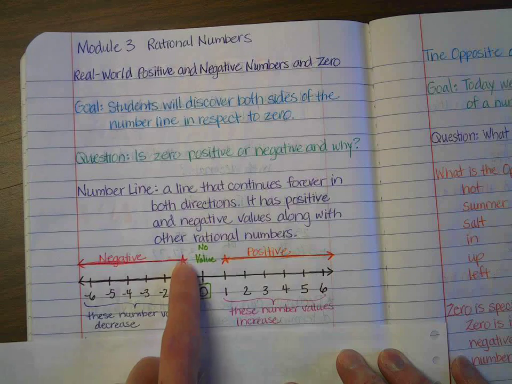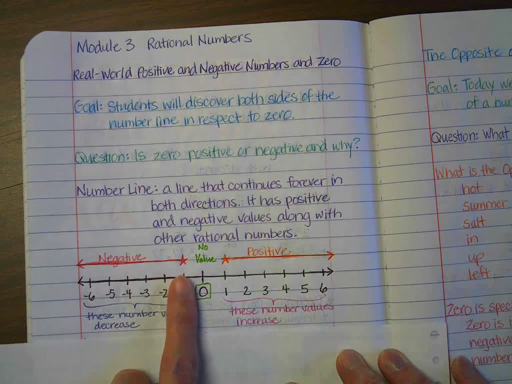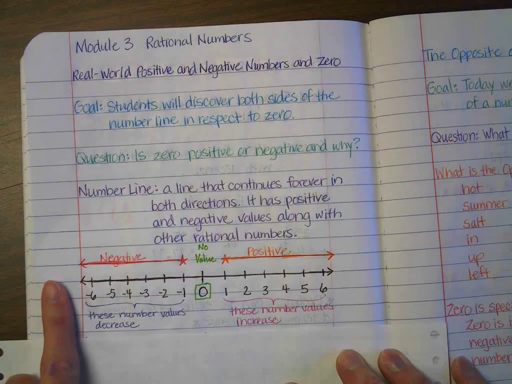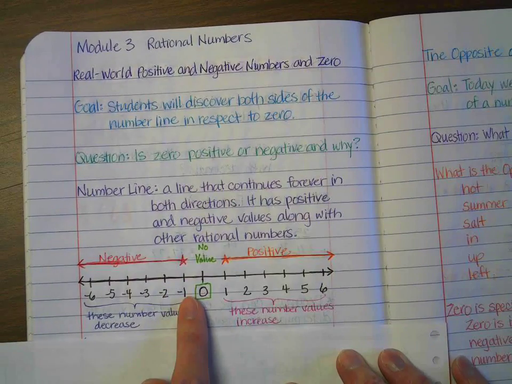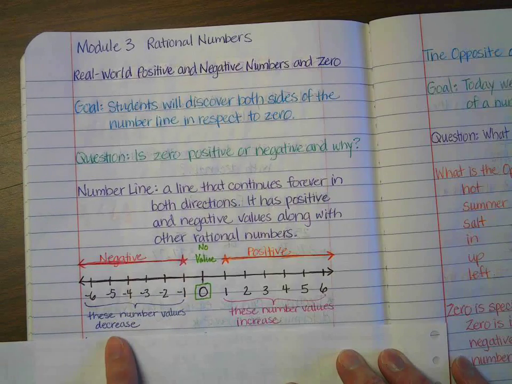So I want you to put a star above negative 1, draw an arrow to your left, and write the word negative, because all the values to the left of 0 are always negative. Well, all of the values to the left of 0 are negative because those number values decrease. They get smaller and smaller and smaller and smaller and smaller.